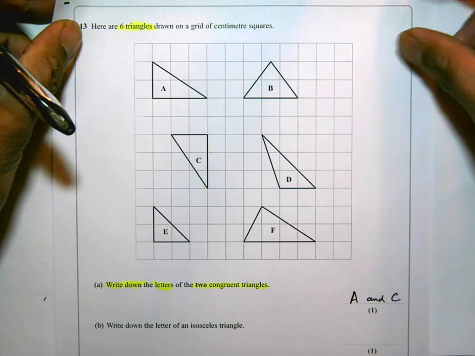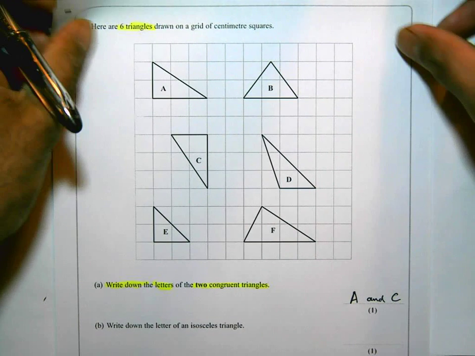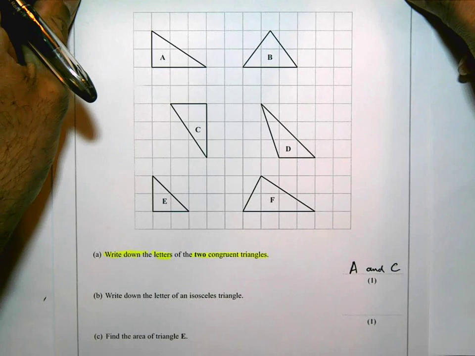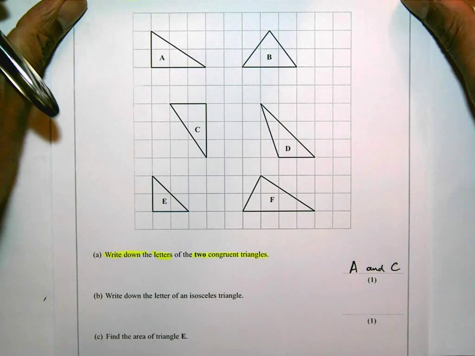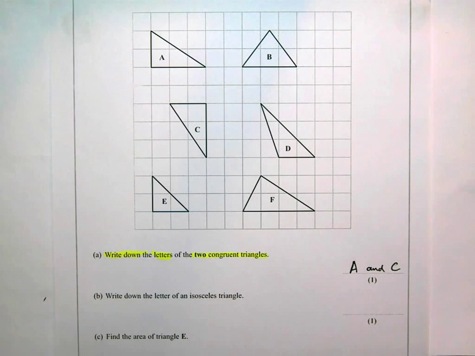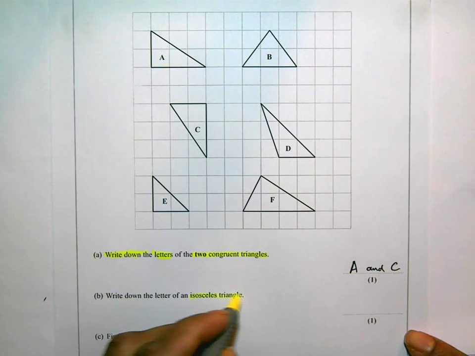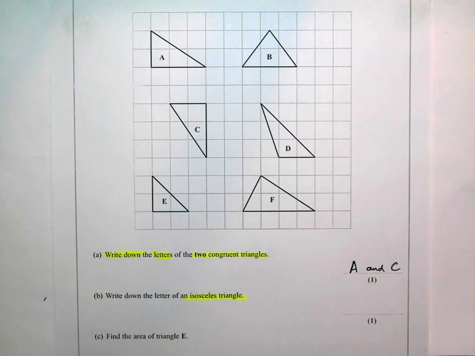In part B, if I just raise this upwards a bit, it says, write down the letter of an isosceles triangle. So an isosceles triangle is one where there are 2 sides which are exactly the same, right? Or you could think about it as having a line of symmetry going down the center of the shape. Now there are 2 isosceles triangles in here, right? And I'm just going to highlight them so that you can see.